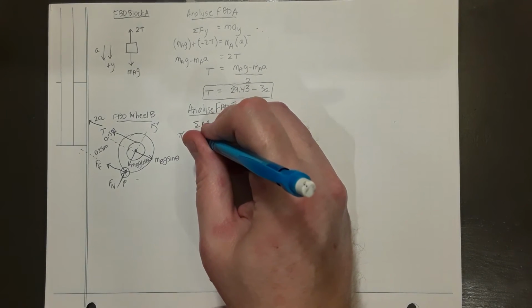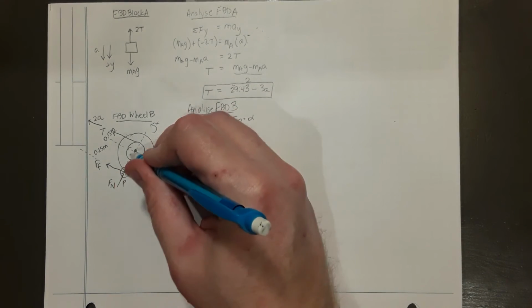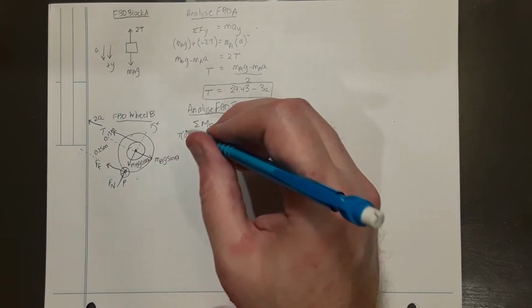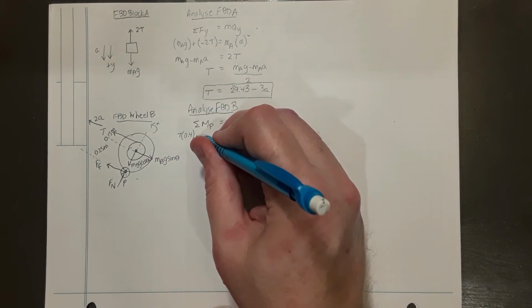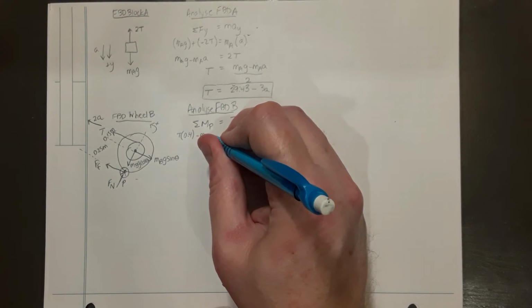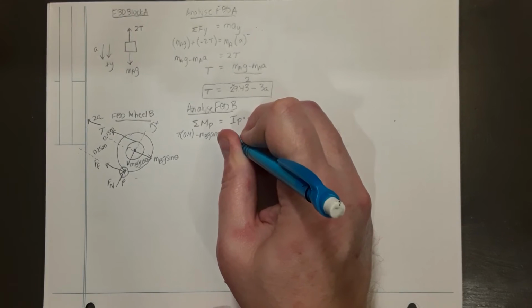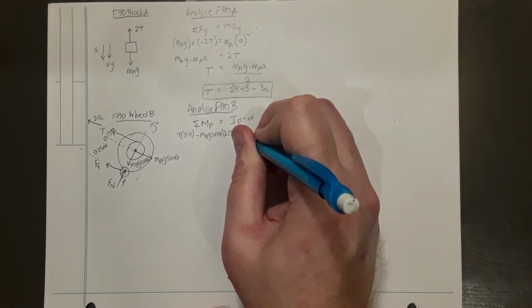We have tension acting at a distance from axis P of 0.4 meters, positive rotation, that's counterclockwise, minus mBg sine theta acting at a distance of 0.25 meters.